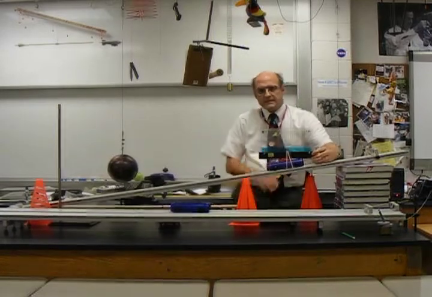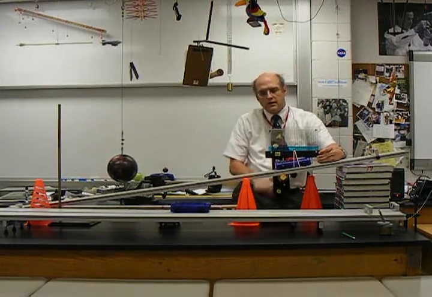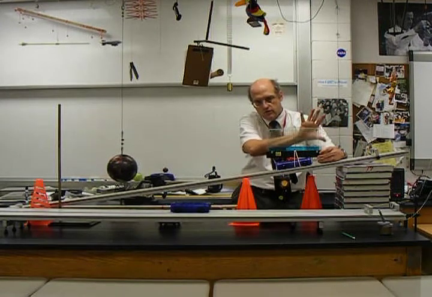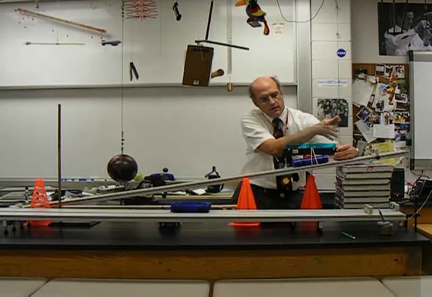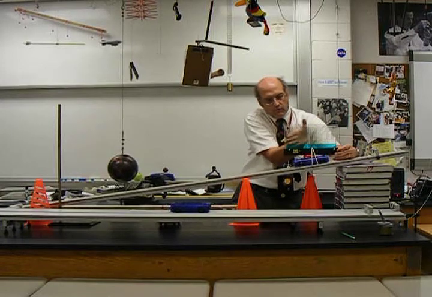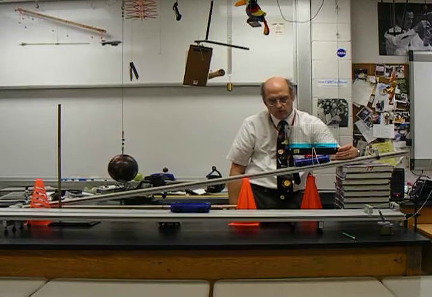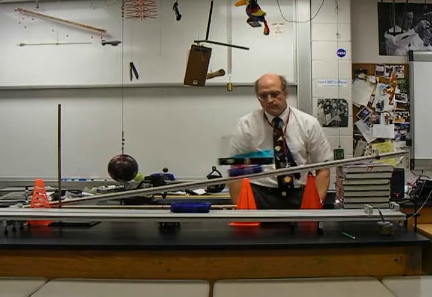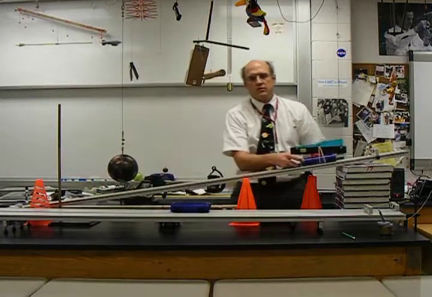Alright, now when I release this, gravity is going to cause it to accelerate down the inclined plane, and we should see the liquid orient itself in such a way that it forms an arrow pointing in the direction of its acceleration. Watch. Did you see that? Let's take a look at it in slow motion.